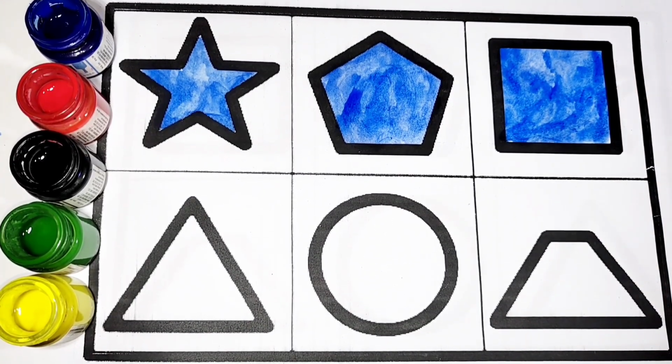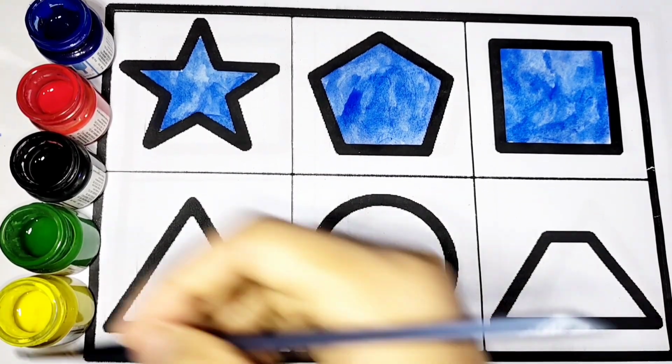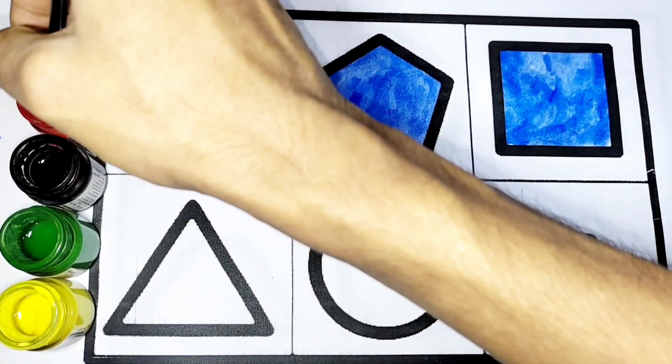Kids, the next one is triangle. Now we are using the color red.